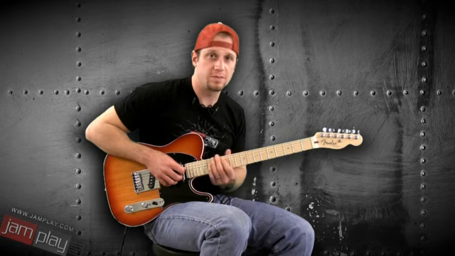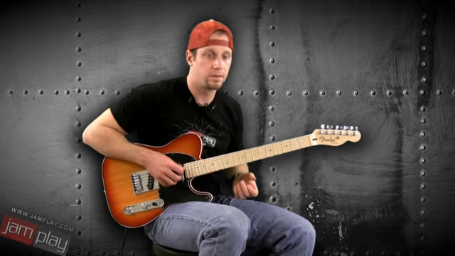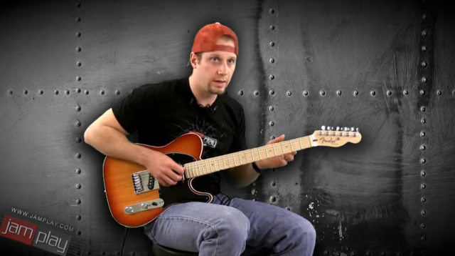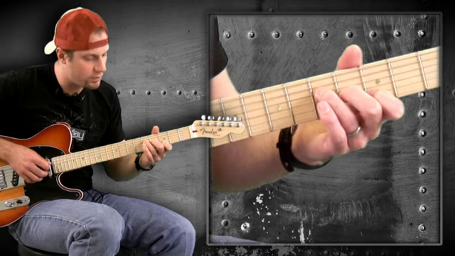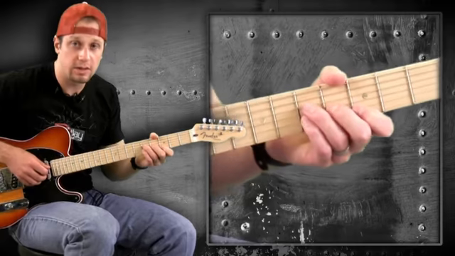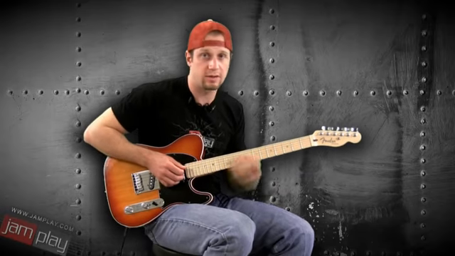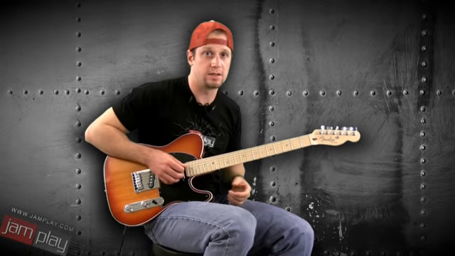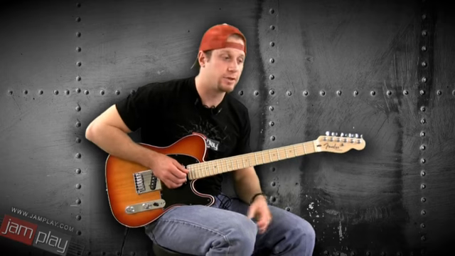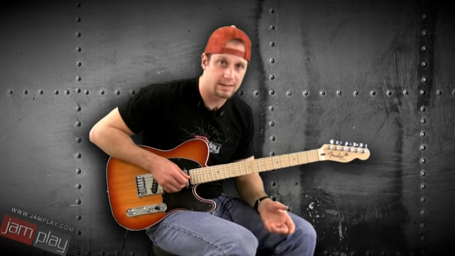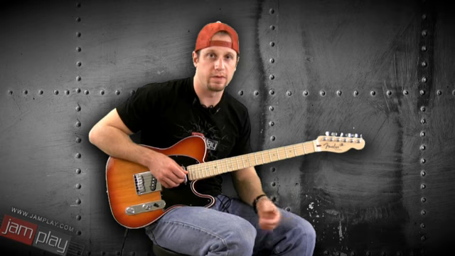So let's go over these positions that I'm playing really quick. Today we're going to be learning our triad positions based off of strings 4, 3, and 2, and 3, 2, and 1. So we're going to be learning two different string sets of triad positions. And there also is a backing track that we're going to be working over in the lesson today to start applying some of these things.